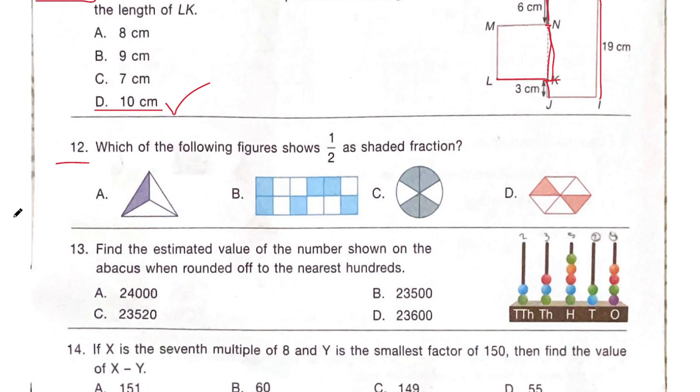Next is question 12, which of the following figure shows half as shaded fraction? So here in option A, it is 1/3. 1 is shaded out of 3 total parts. Then in option B, it is 1, 2, 3, 4, 5, 6. 6 are shaded out of 12 equal parts. So it is 6/12. When we reduce it, we'll get 1/2.